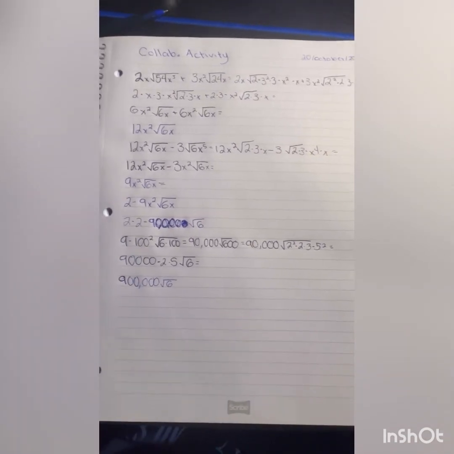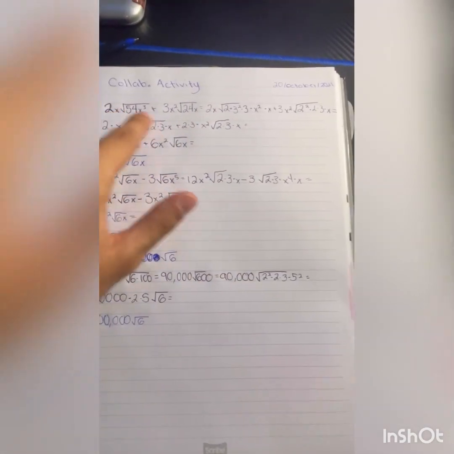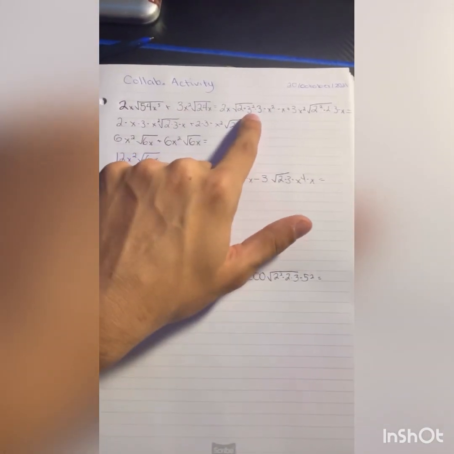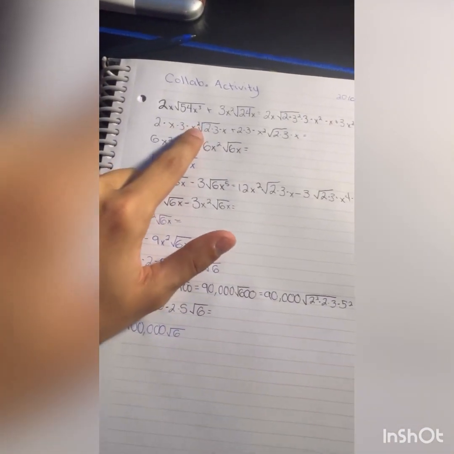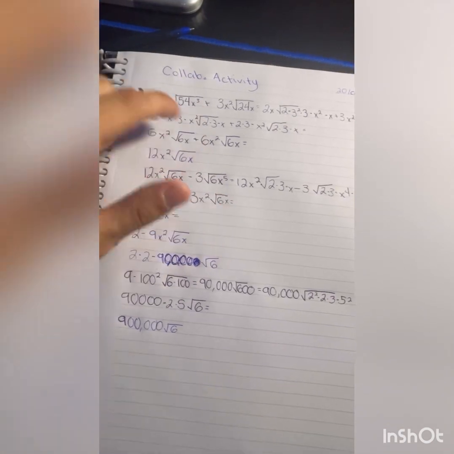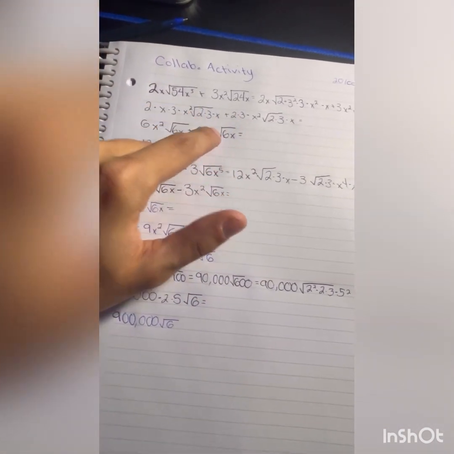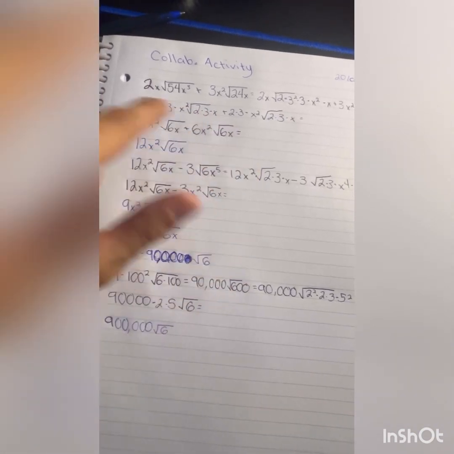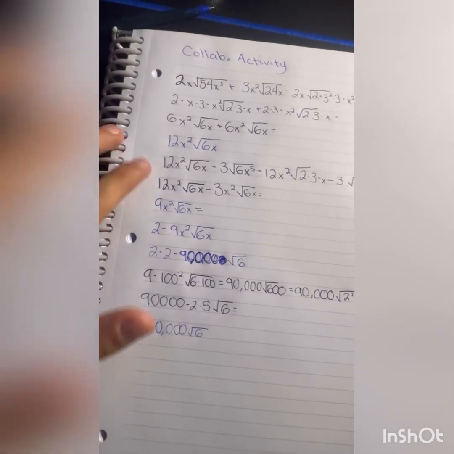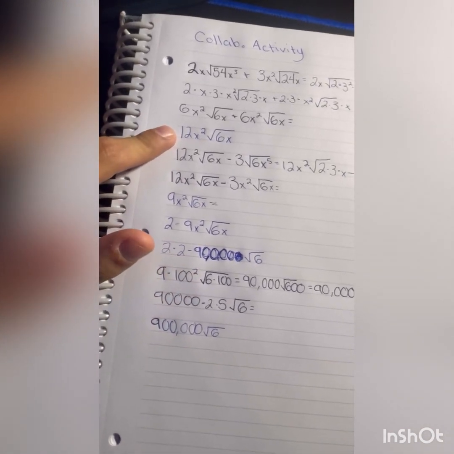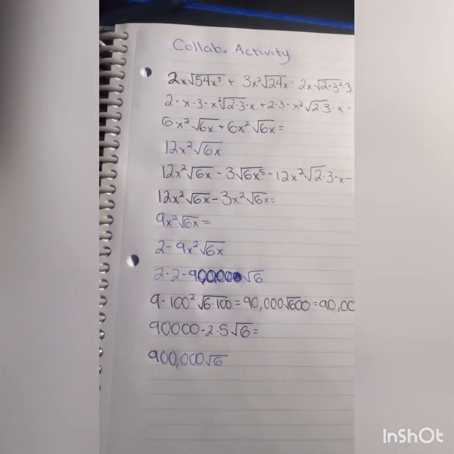In here, I needed to first add these two radicals. When I try, first I simplify them, then I get this. So here I get out these two outside the radical. I get out all the numbers that can be divided by 2. I stay with this, and these two I added them, and I get 12x² and 6x as a radical.